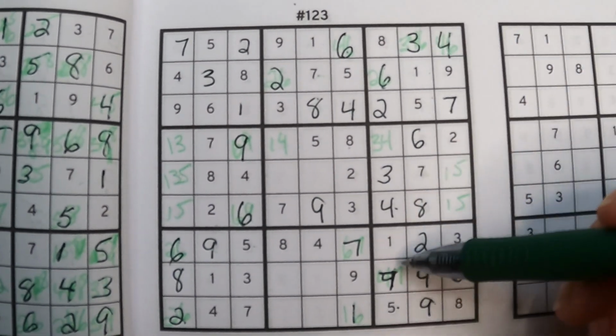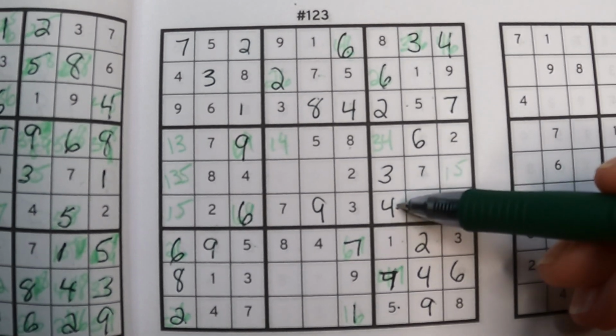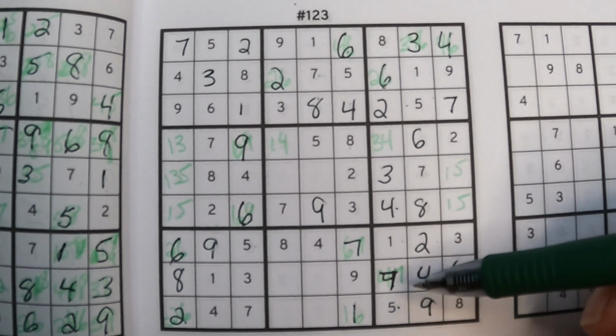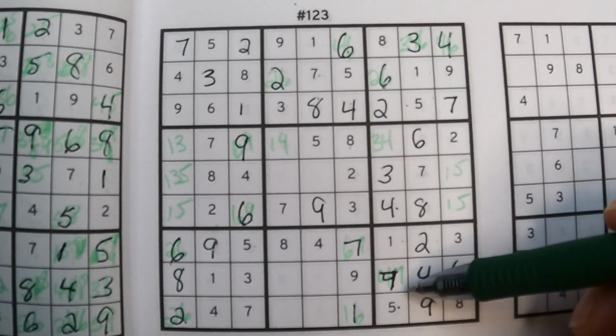That can't be right again. Let's do this column. 1, 2. We were missing 3 and 9. Also not right.